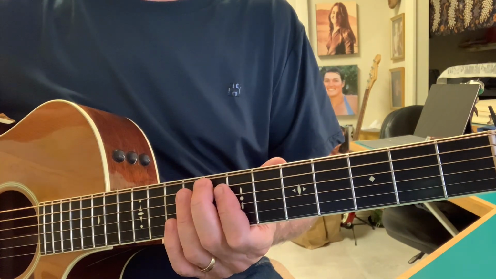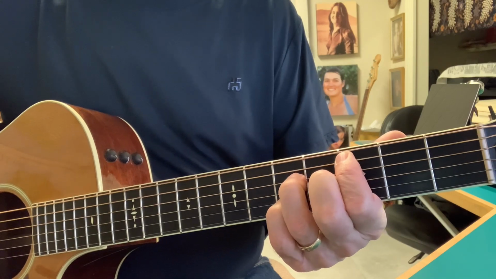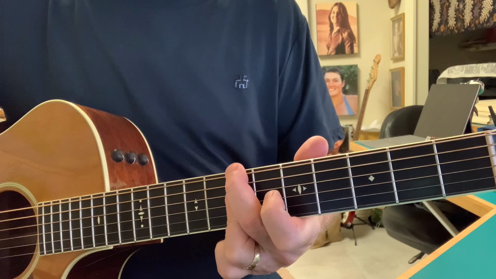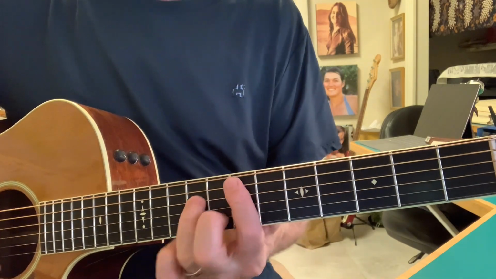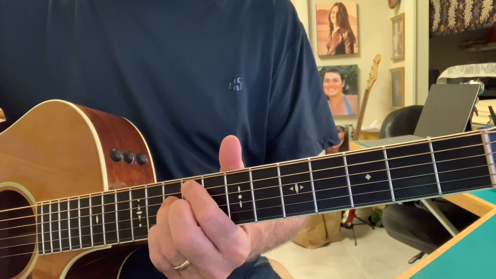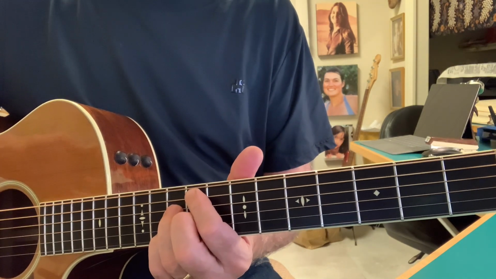The 1 and the 4 get a major 7. The 2, the 3, and the 6 get a minor. And then the 7 is diminished, which is a whole other can of worms. So 2, 5, 1.